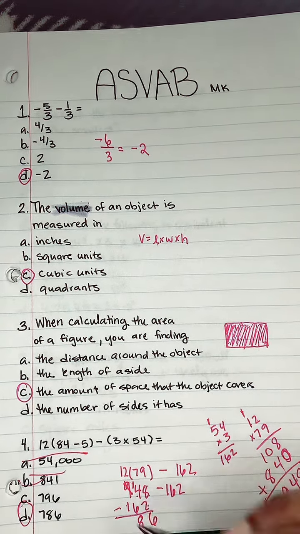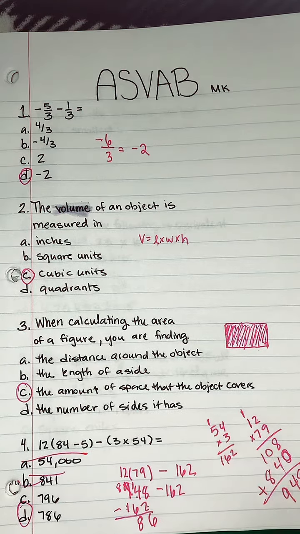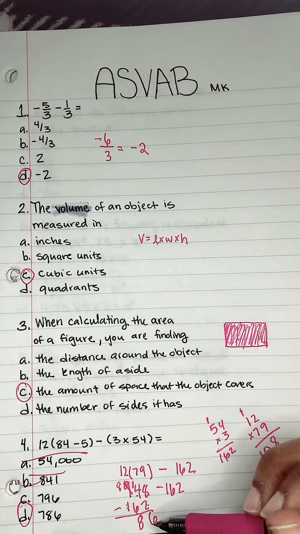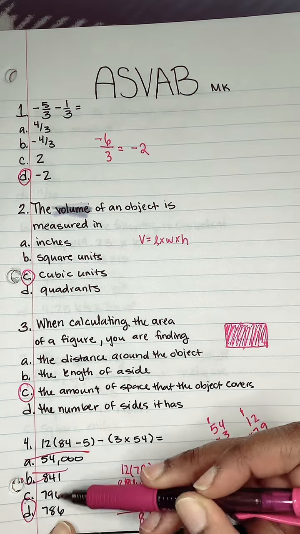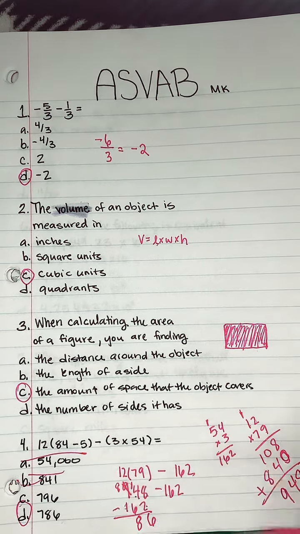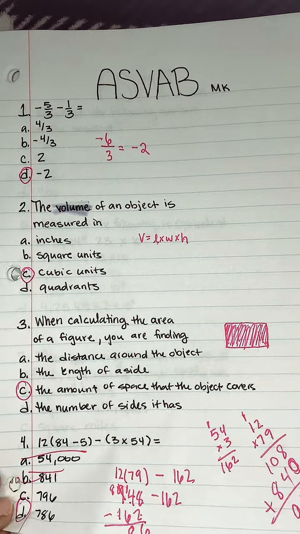I'm not going to waste time writing the 8, subtracting the 1. This is a time test, right? As soon as I'm looking for my answers to help me, as soon as I see a 6, 50%. As soon as I see the 8, I know my answer and I'm moving on.